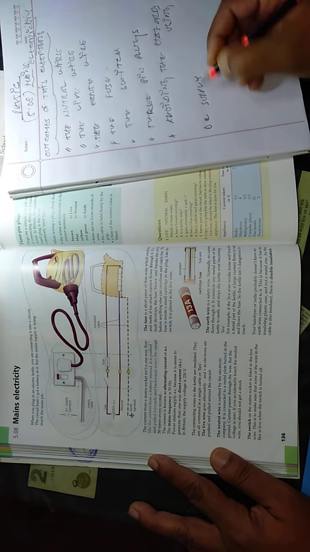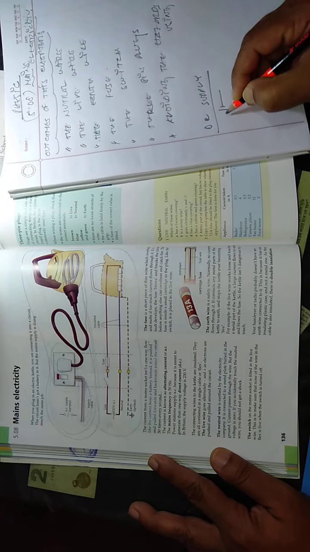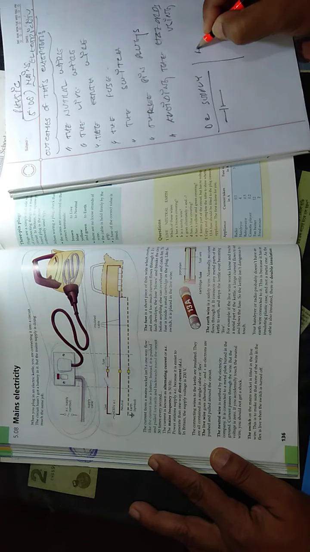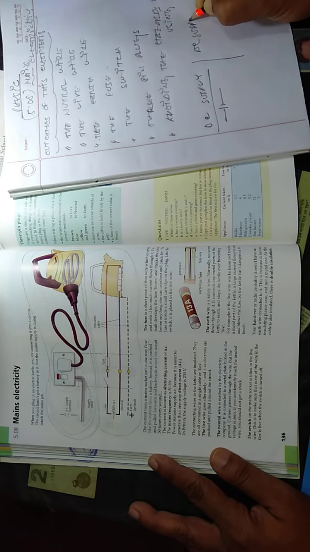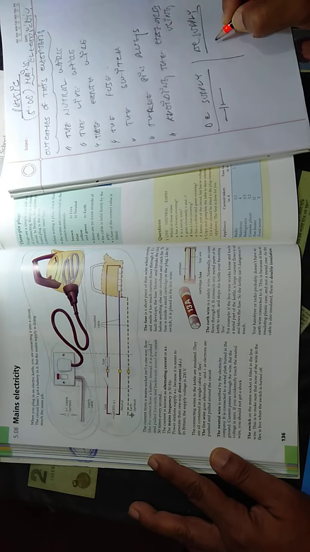Instead of the DC supply, you know that the symbol of the DC supply is like this. Or here the AC supply; you should remember it, the AC supply symbol should be like this.